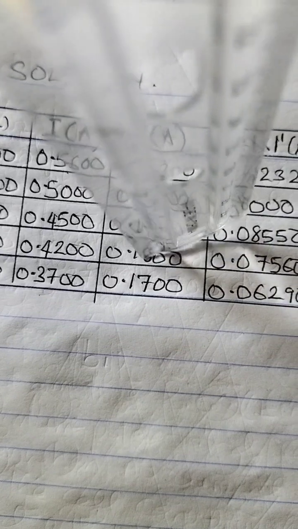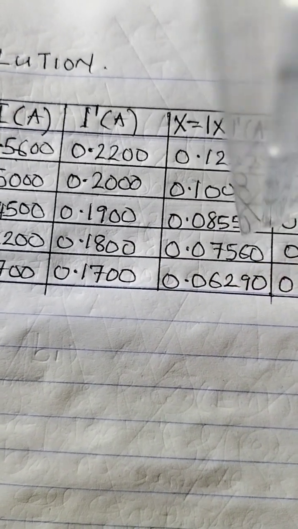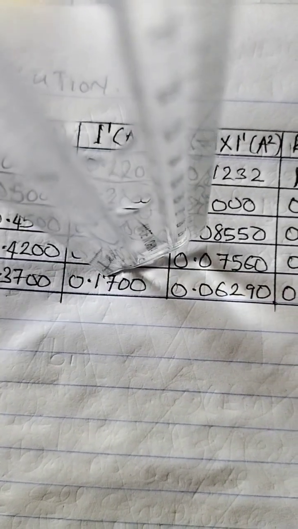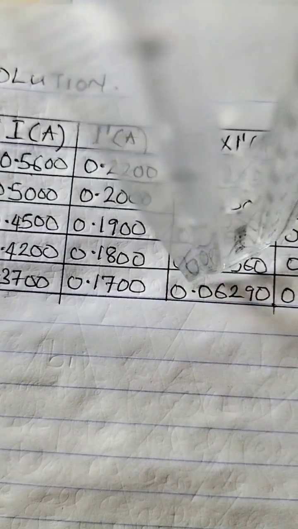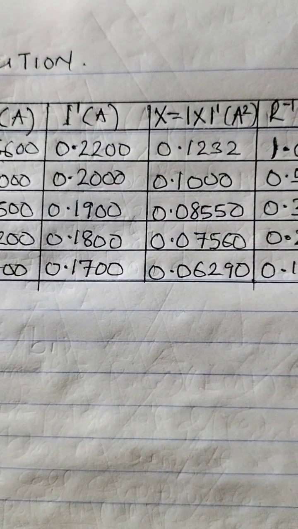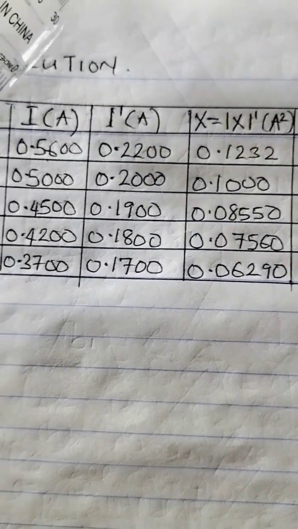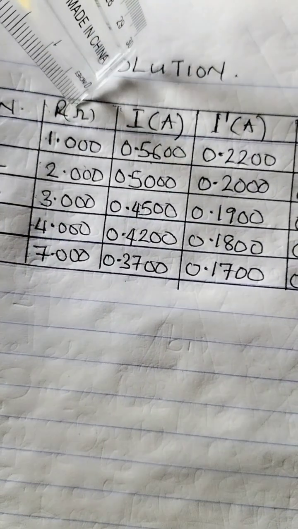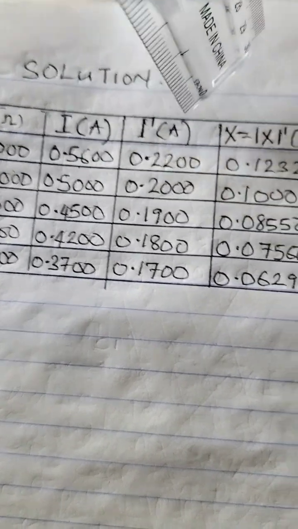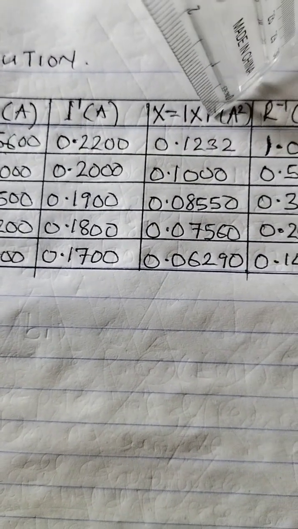0.42 times 0.18 gives us 0.07560. 0.37 times 0.17 gives us 0.06290. So these are the values of S. And of course, the unit of resistance is ohm, the unit of current is ampere, and S is the two currents multiplied together, that is ampere squared.